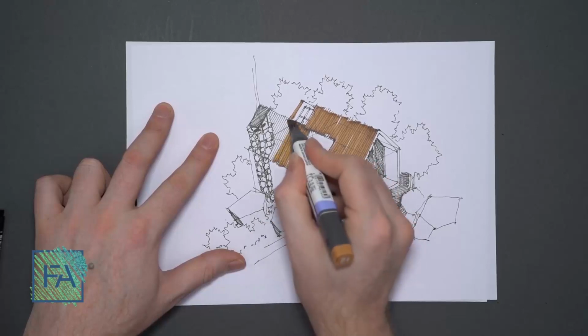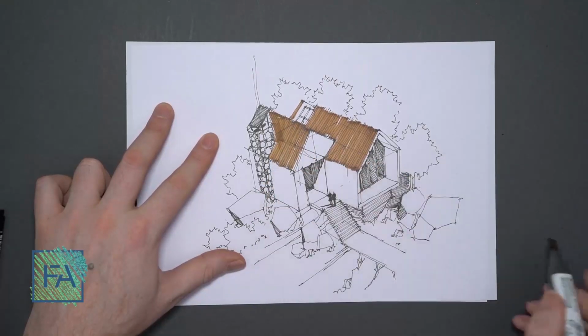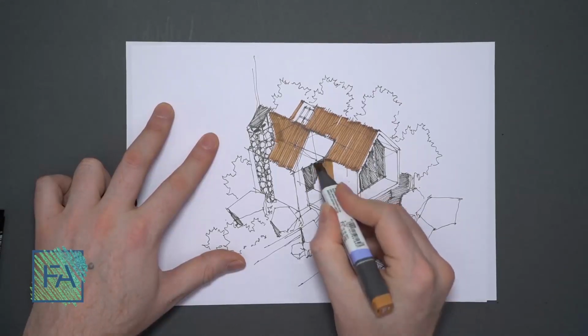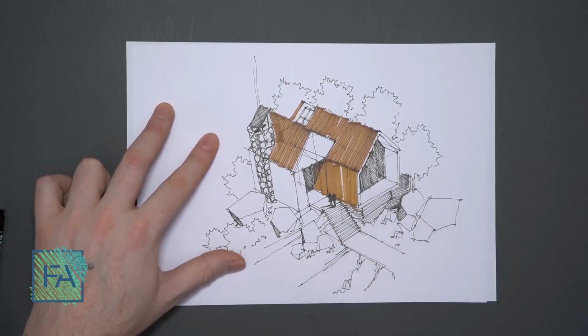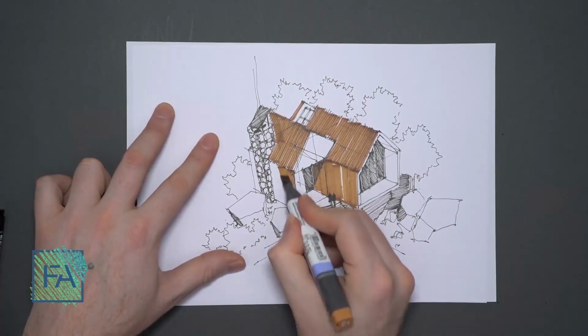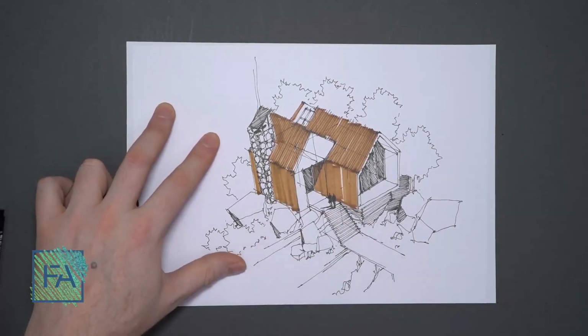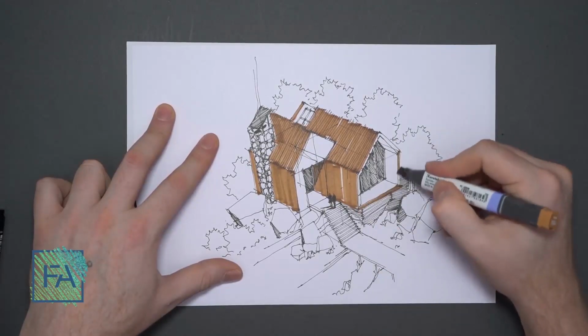Like this, and the roof here also. Like this. Bring it down. Here also. Now we've got the general idea of it.